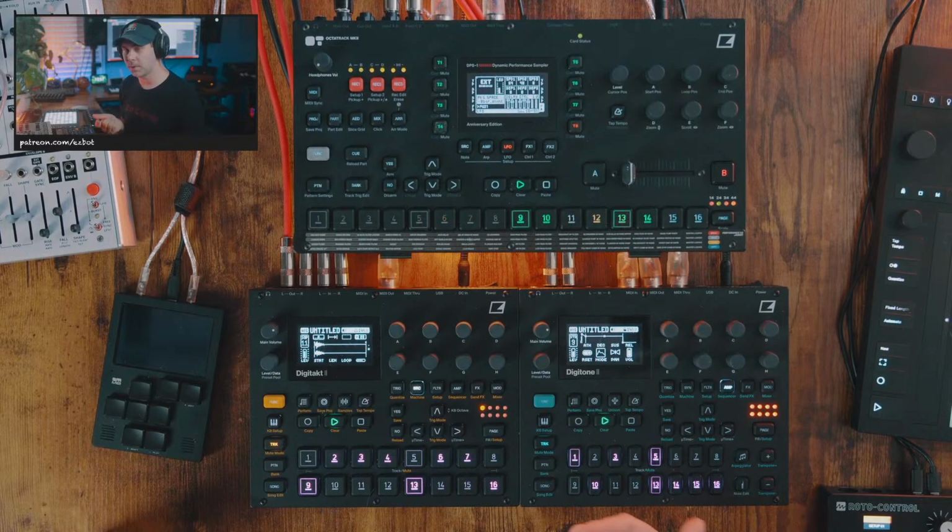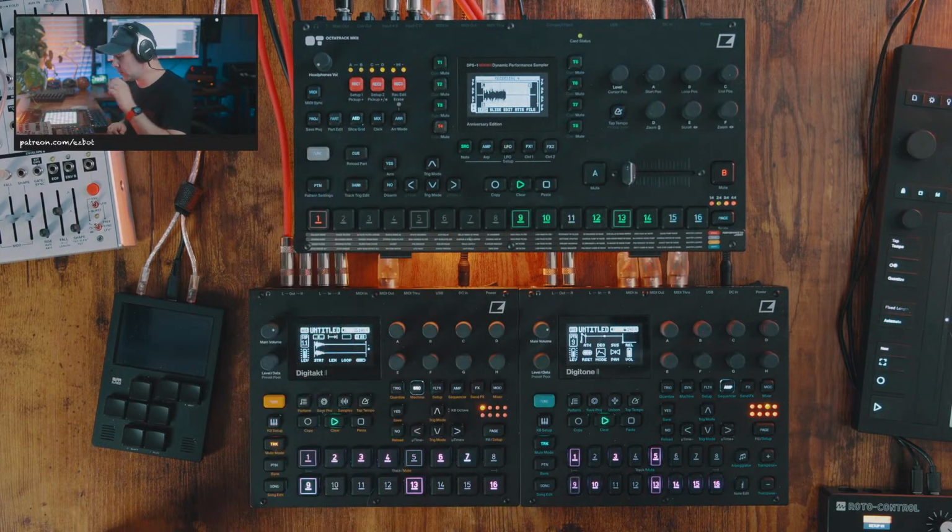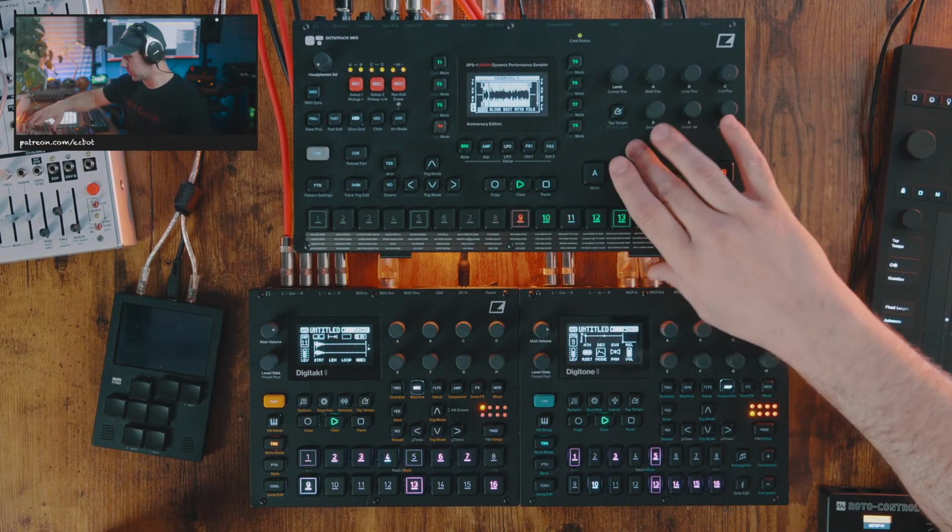Now if I want to record a 4-bar loop, just hit the yes button. It's already started a recording. Crossfade.